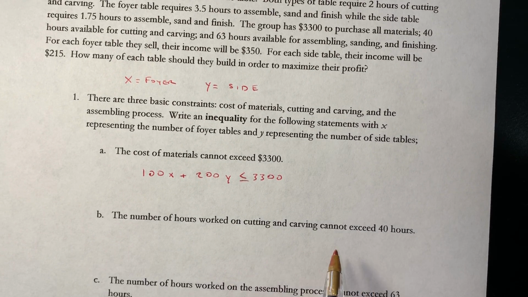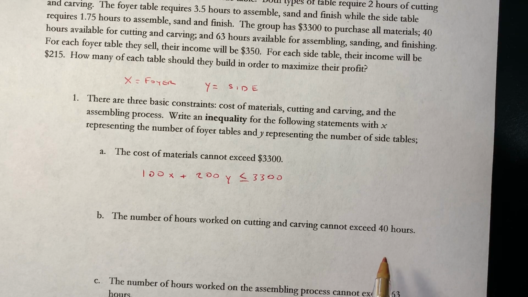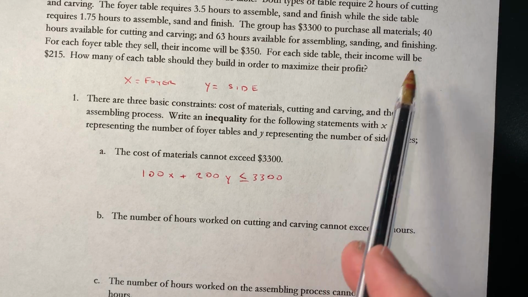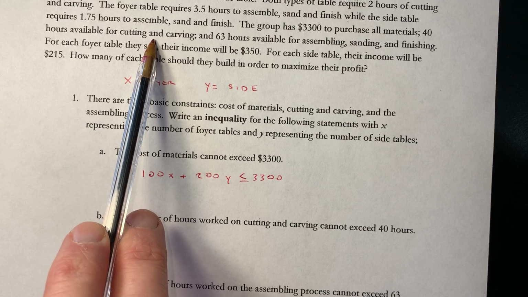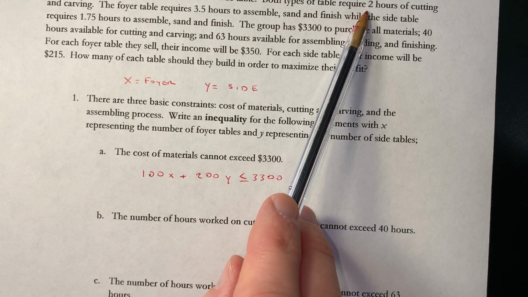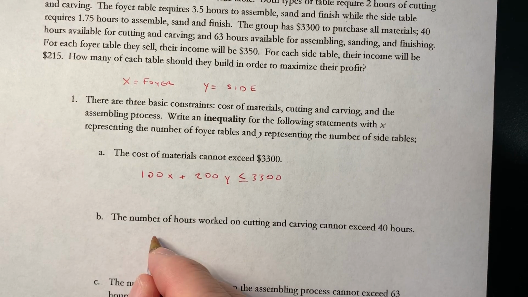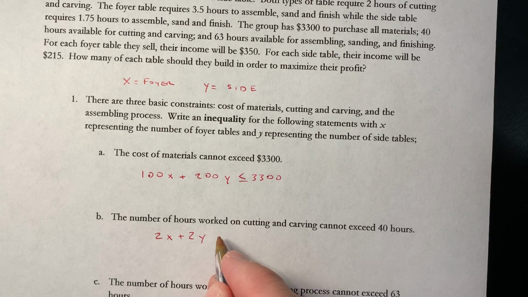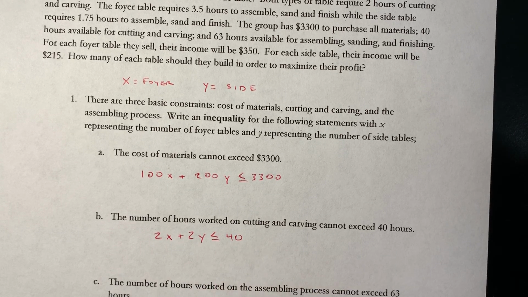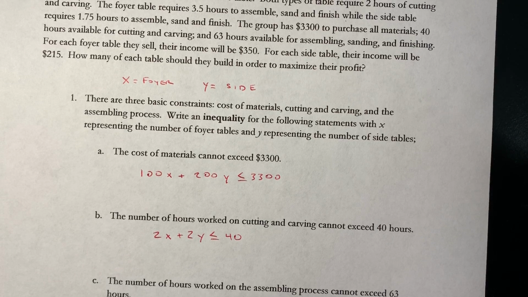The number of hours worked on cutting and carving cannot exceed 40 hours. So cutting and carving time. So we've got 40 hours available. They both take 2 hours. So 2 hours per foyer table plus 2 hours per side table has to be less than or equal to a total of 40 hours.